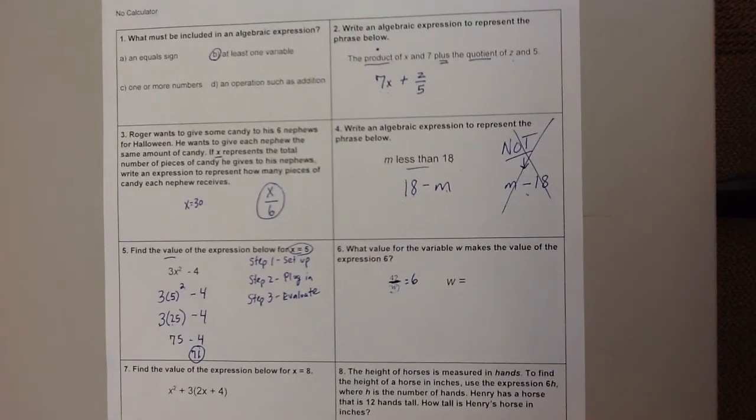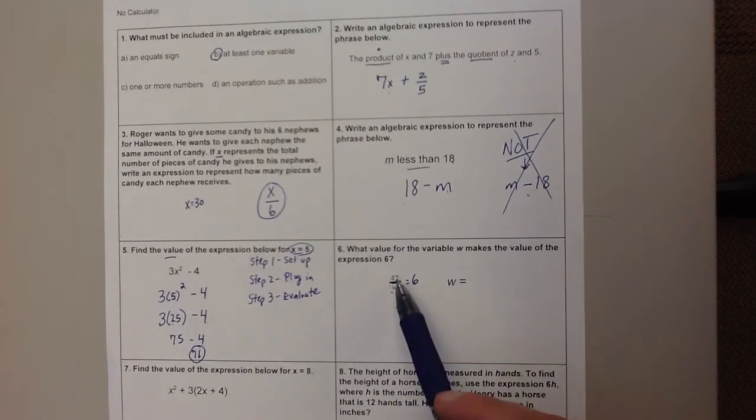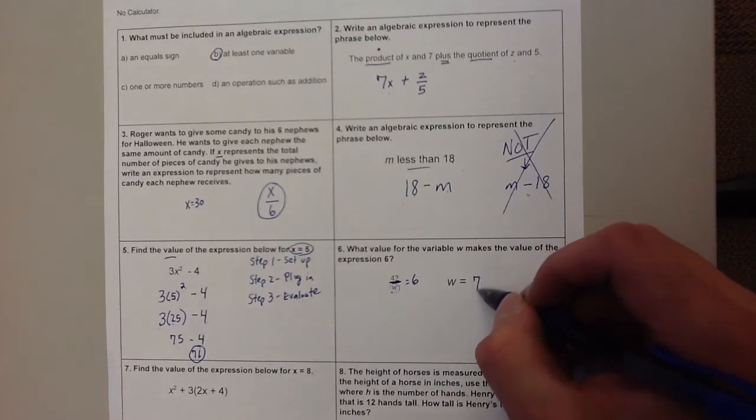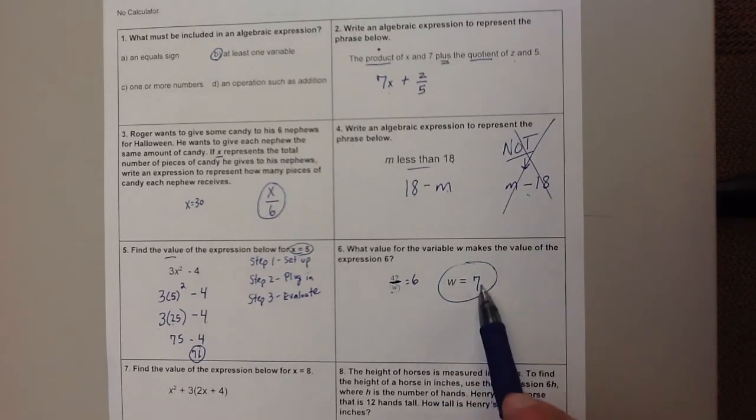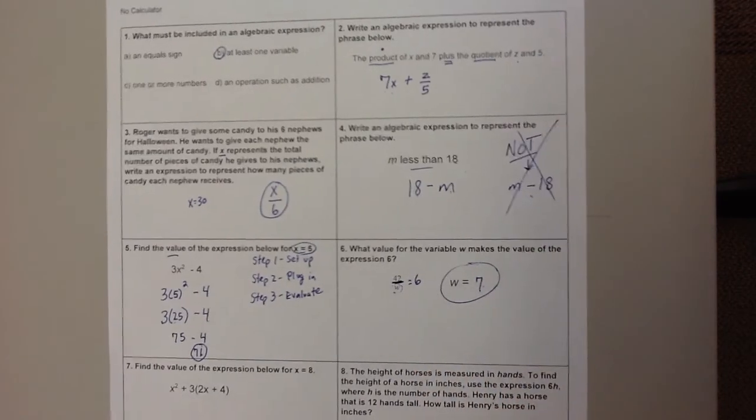So basically I'm asking you, what is 42 divided by what gives me 6? The answer would be 7, right? Because 7 times 6 would give you 42.